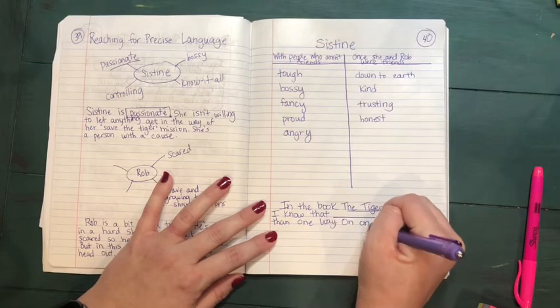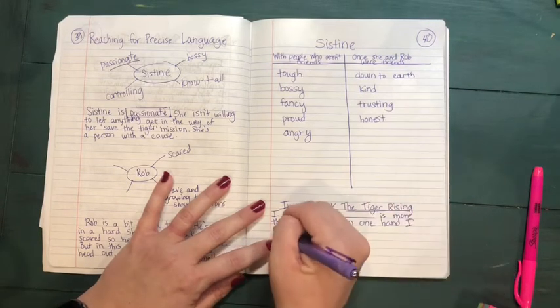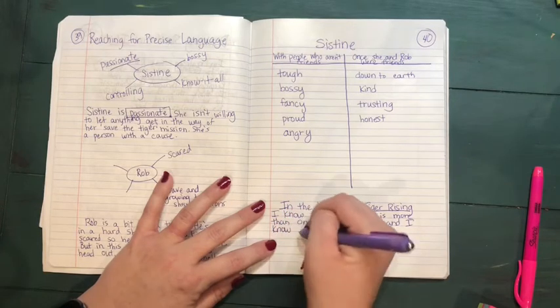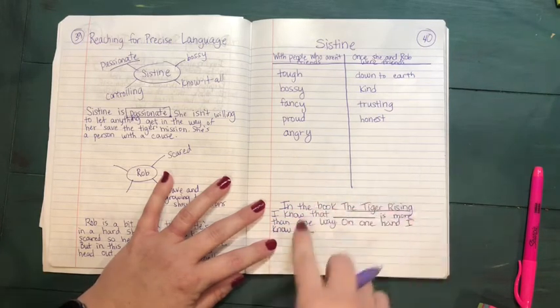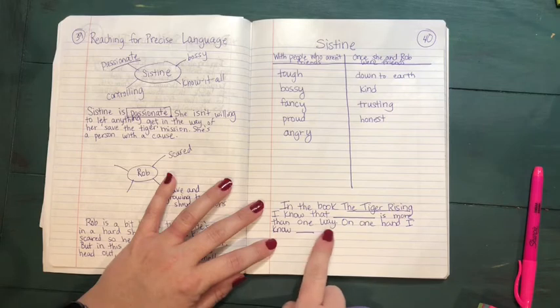On one hand, I know, and then you can use the pronoun he if you're describing Rob, or she if you're describing Sistine. So I know that blank is more than one way, period.